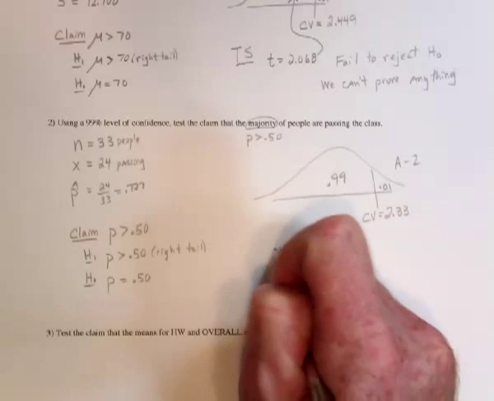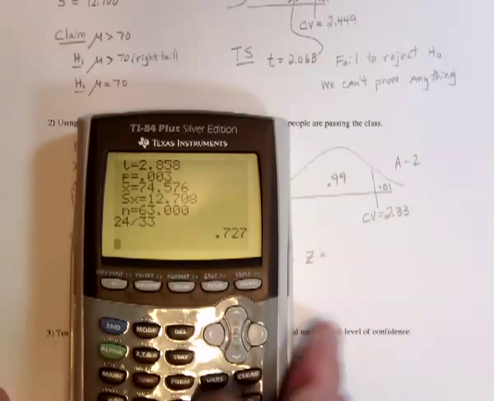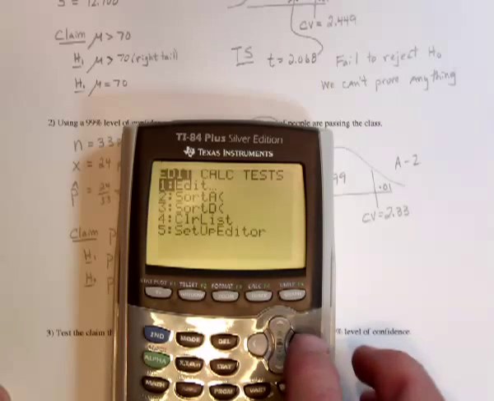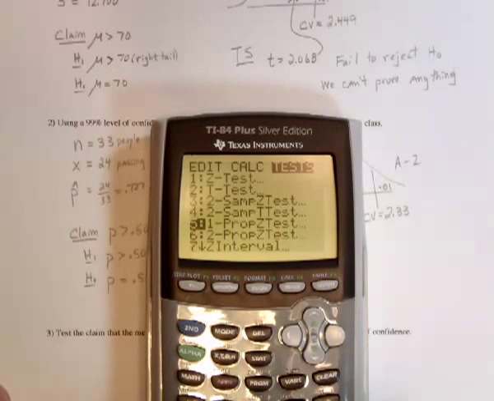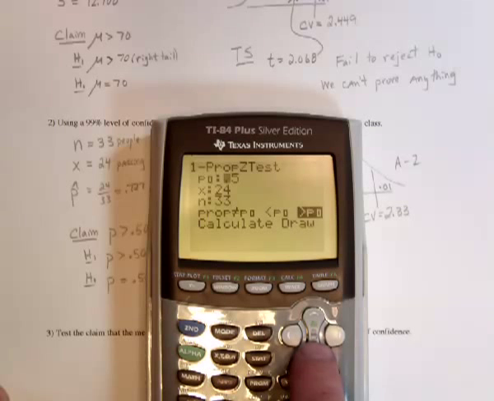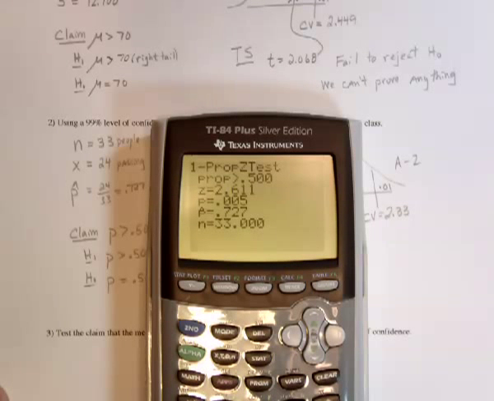And then for the test statistic, it's going to be a z. And we would have stat, go over to test, and we're looking for one proportion. There's the one proportion. And then test. So this needs to be the number in the claim, 0.50. And then, as you can see, I just used this calculator for this problem. 24 out of 33 is it. And this is pointing to the right. So then calculate. The test statistic is 2.611.